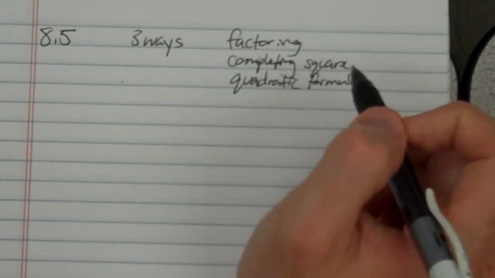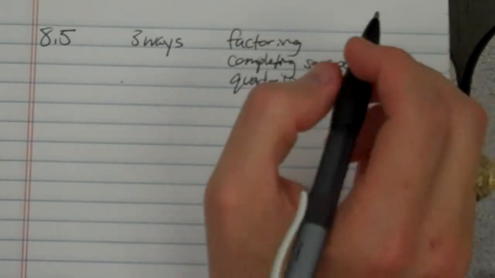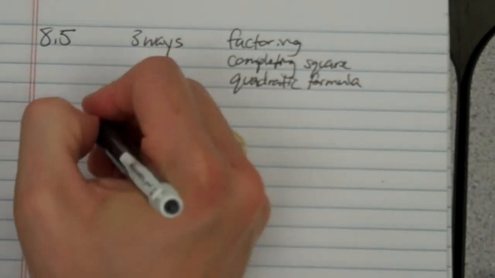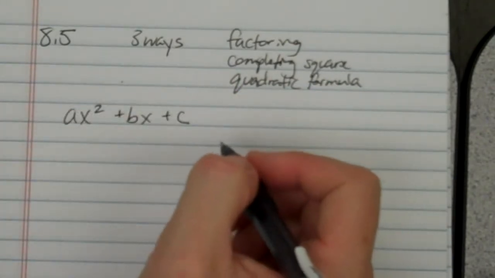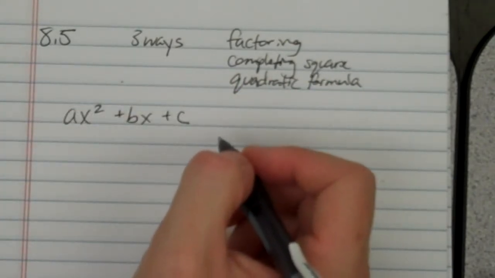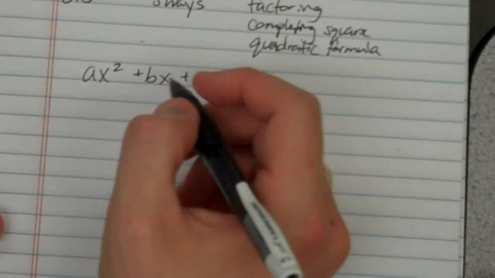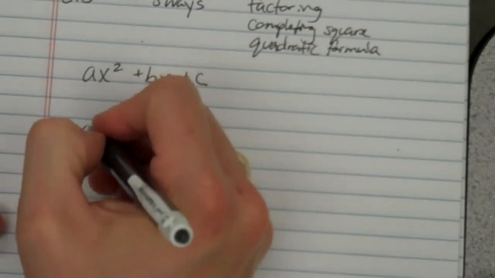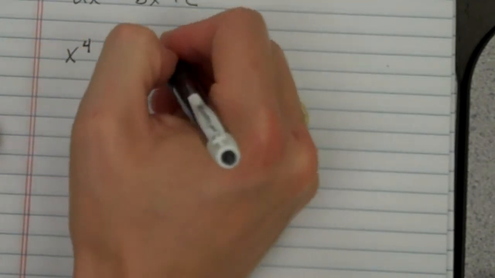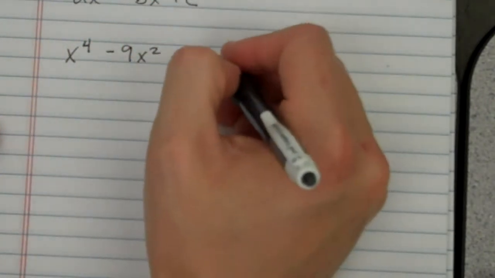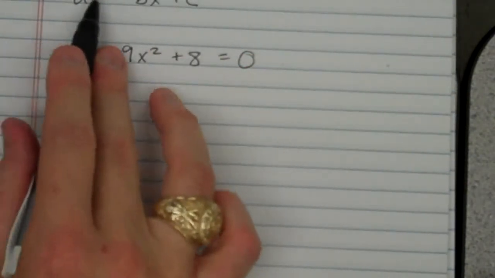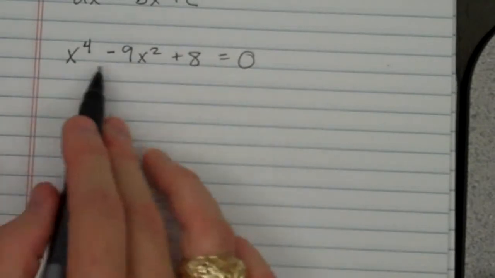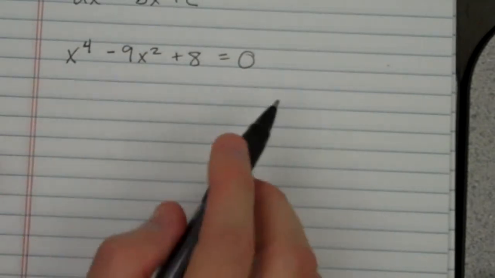Well, there's some problems that don't look as pretty as our quadratic equations. Remember, ax squared plus bx plus c. Some don't look this pretty, and so we have to adjust them to where they do. Okay? So let's look at this. I've got a problem that's x to the fourth minus 9x squared plus 8 equals 0. Now, this doesn't look like my normal formula, and so technically I wouldn't be able to solve it.